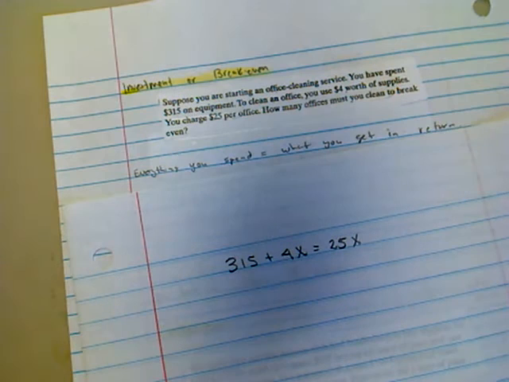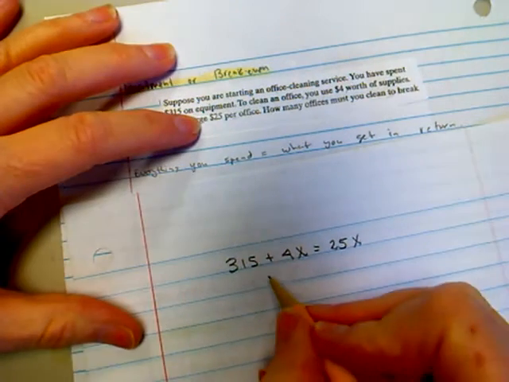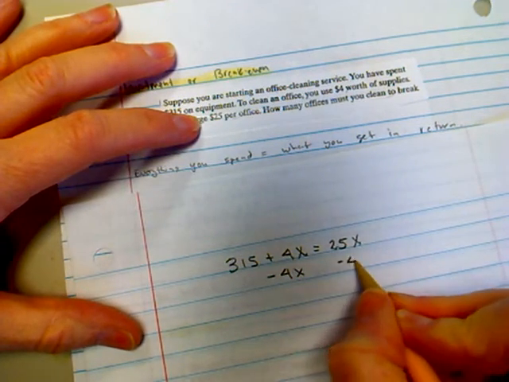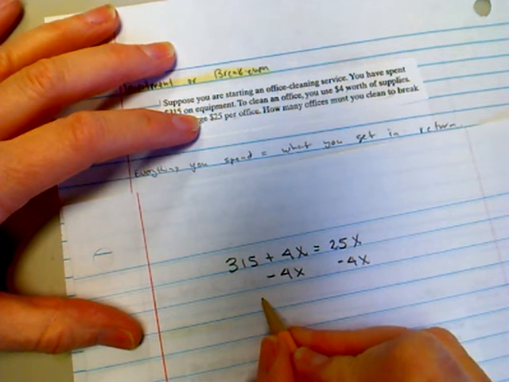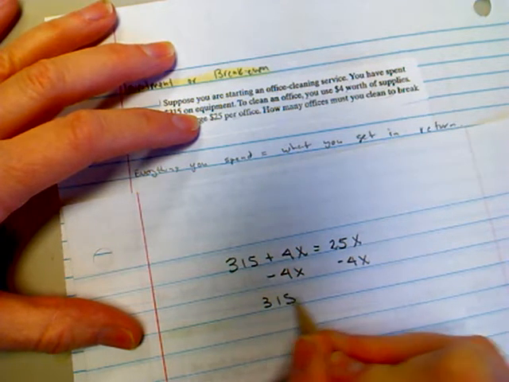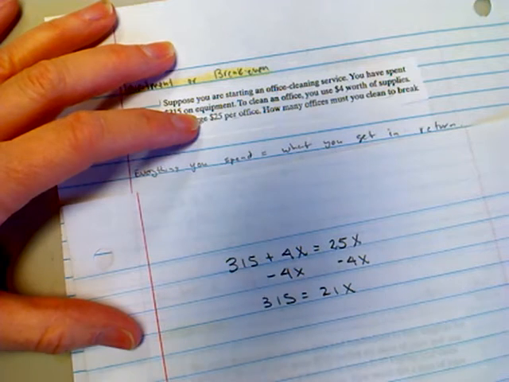And then we're going to solve this equation for x. We don't need to solve it for y. That's not what it's asking for. It's asking for how many offices can we clean. So I'm going to subtract 4x from both sides. I'm going to get 315 equals 21x.